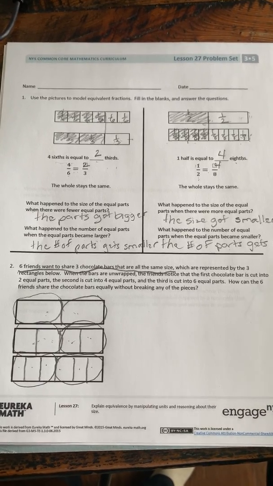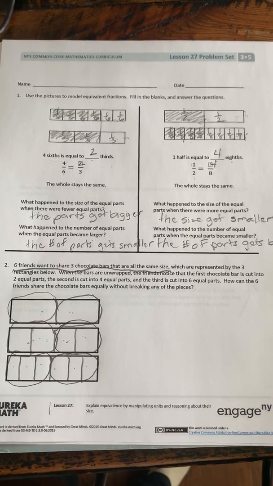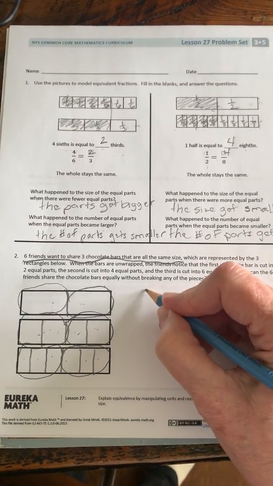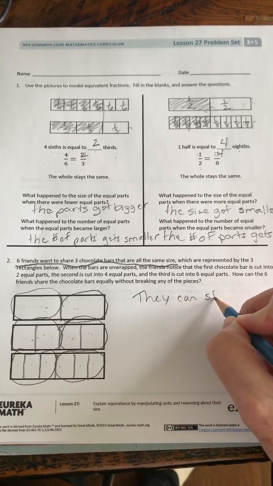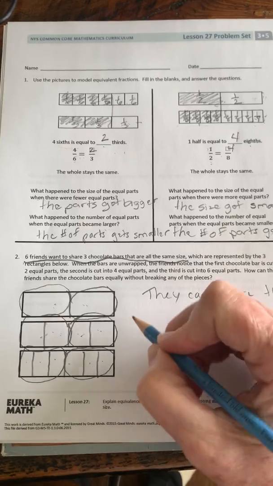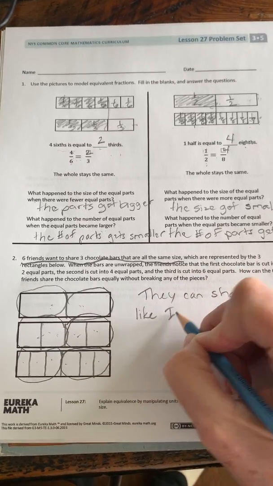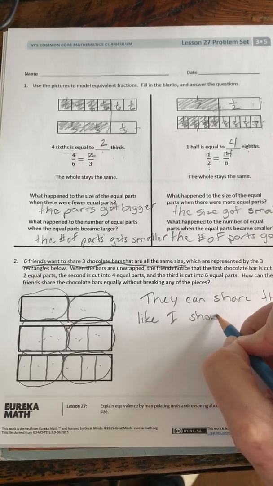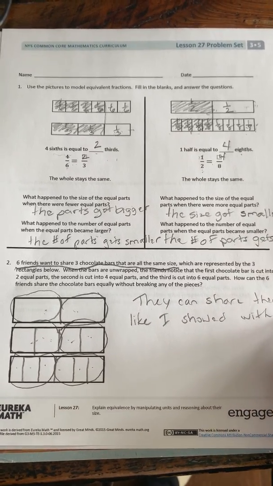So how can the 6 friends share the chocolate bars equally without breaking any of the pieces? They can share them like I showed with my circles.